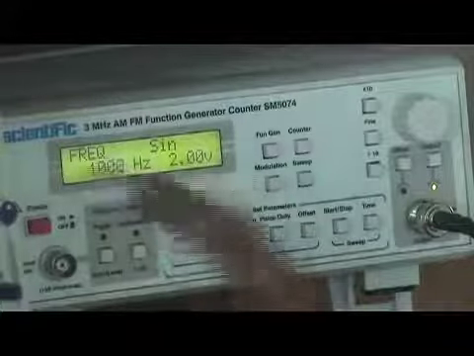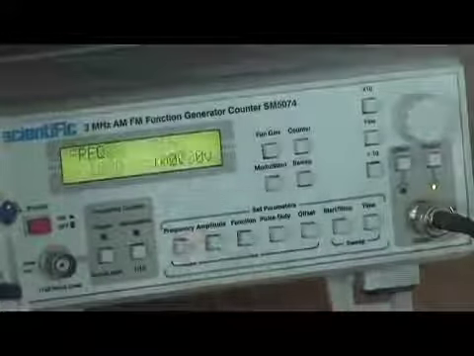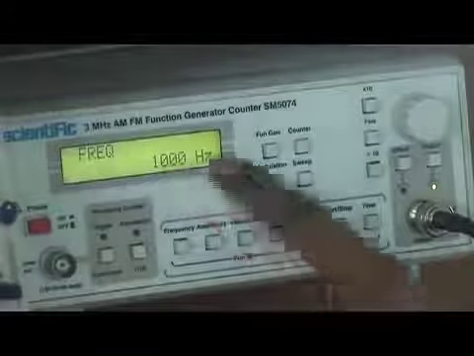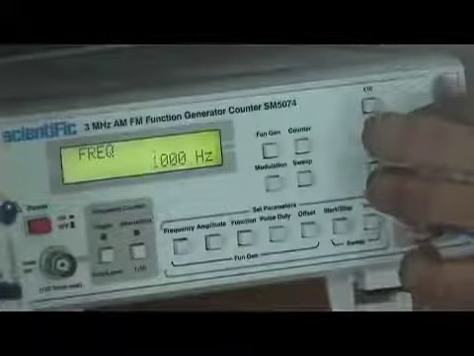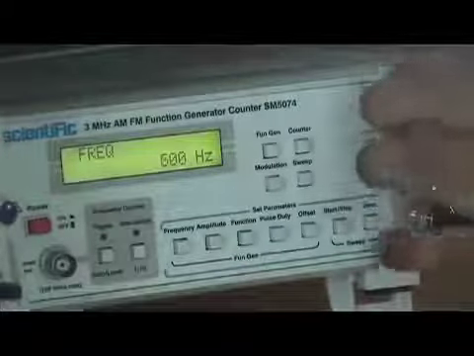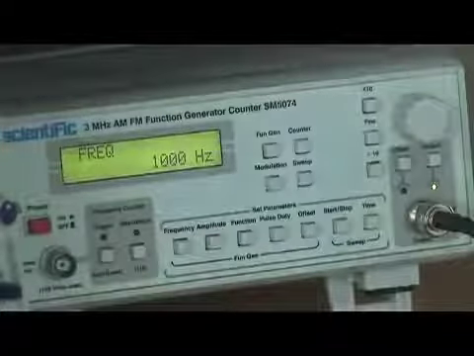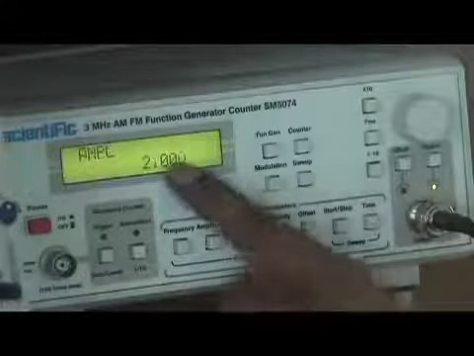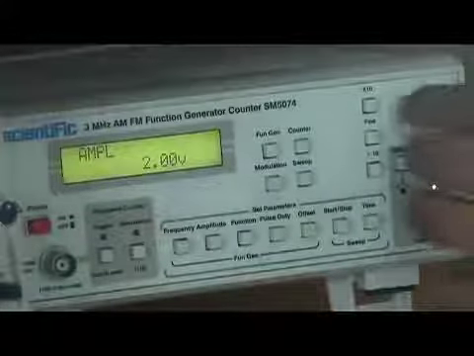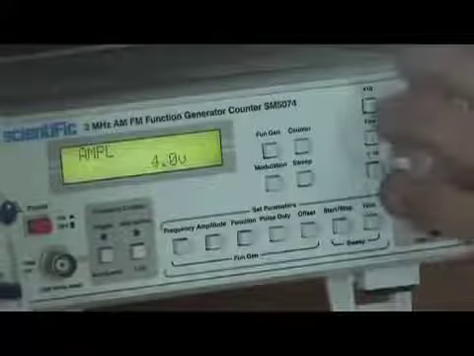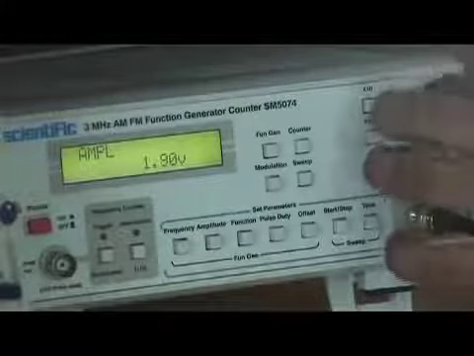Now if you want to change the frequency, you can change it using this knob. It becomes less, it becomes more, whatever you like. Right now I set this frequency to 1000 Hertz. Next, if I want to change the amplitude, the amplitude is 2 volt. Using the same knob, I can change the amplitude to various values, whatever you want.